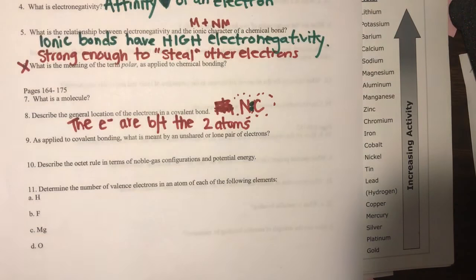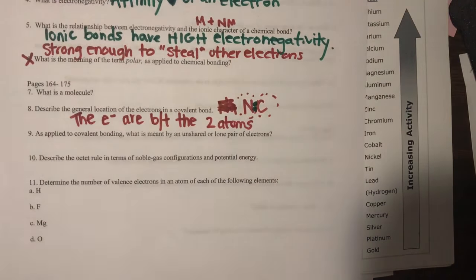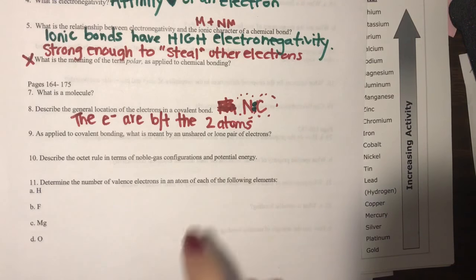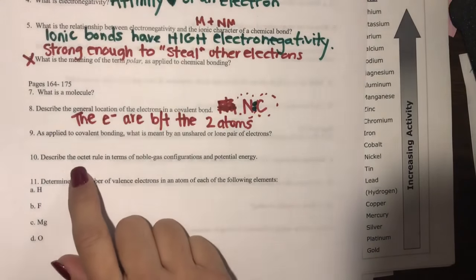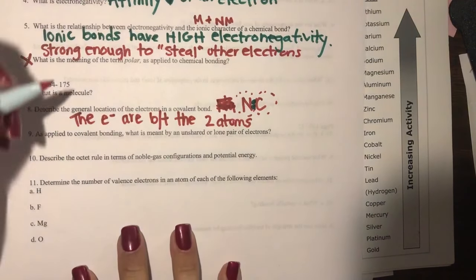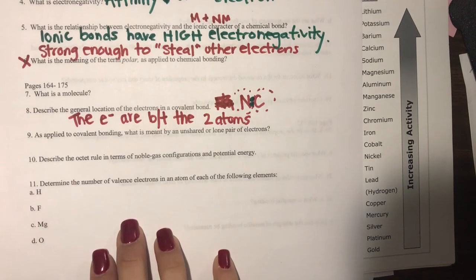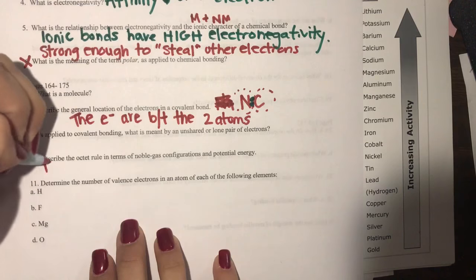We're going to go to number 10. It says describe the octet rule in terms of noble gas configurations and potential energy. We'll just go ahead and describe the octet rule. And the octet rule is every element wants their outer shell to have 8 electrons.